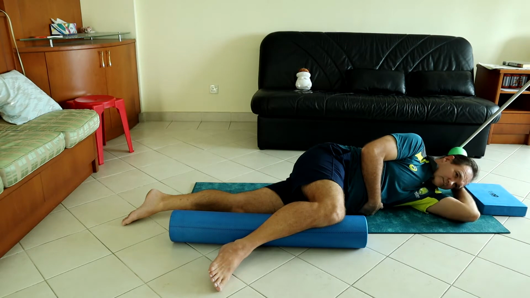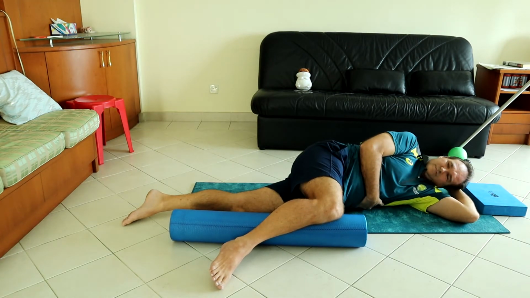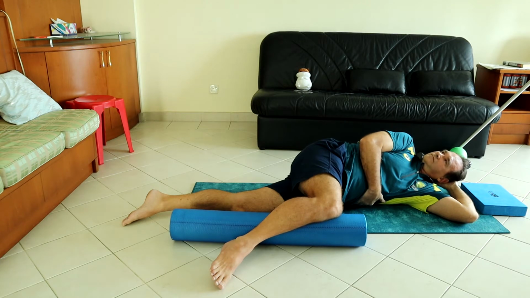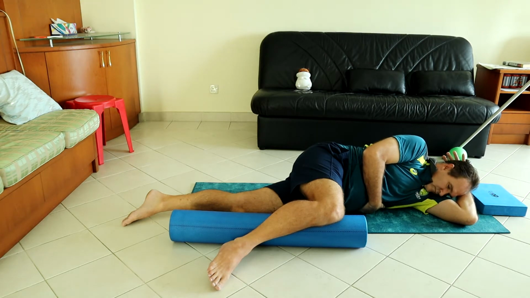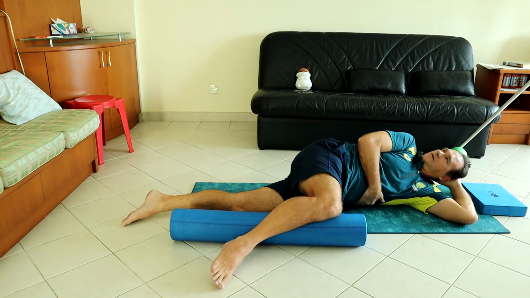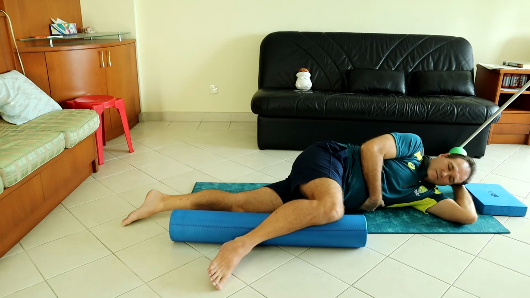Reach under your rib with your top hand. Begin rotating your top shoulder to the floor and pull the ribs in the direction you are rotating. Maintain contact between the knee and the roller. Keep your foot on the ground. Then return to the start position by rotating back to a neutral position.